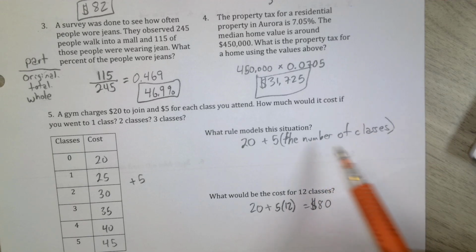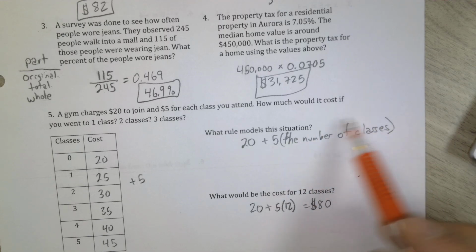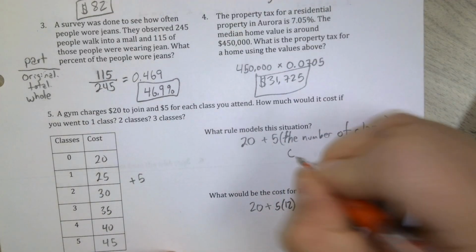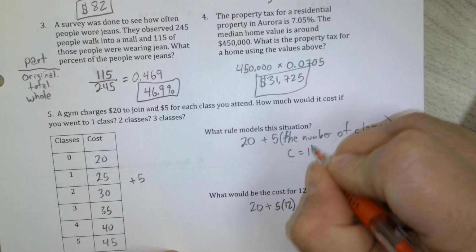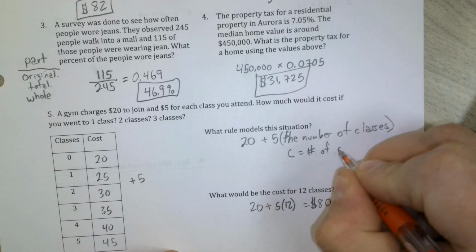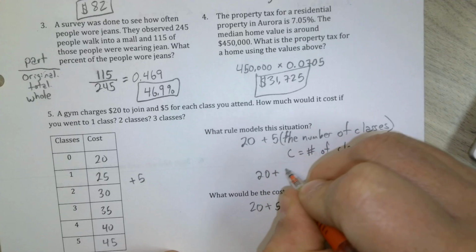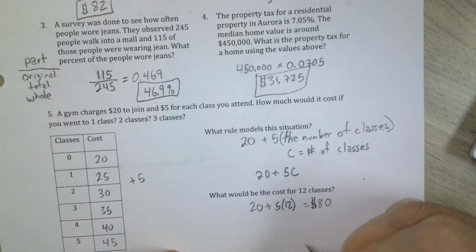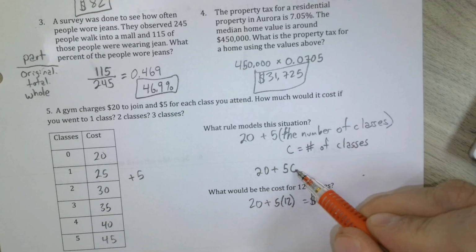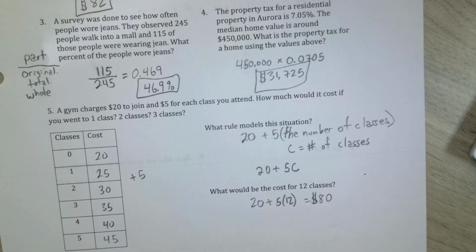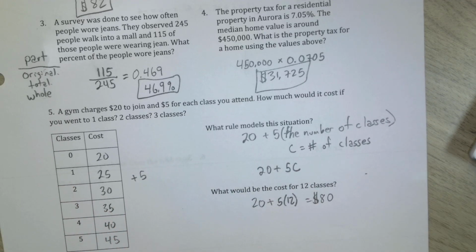Now, I like this because it helps us remember what this represents. But they might just use a variable C. So C is the number of classes. And so they might write 20 plus 5C. And so this is 5 times the number of classes, but instead of writing out the number of classes, they'll just use a letter to represent that. So we know this C represents either 2 classes or 3 classes or 4 classes or whatever.